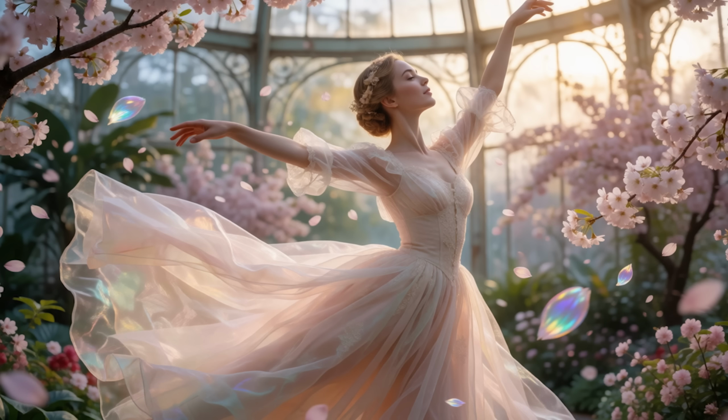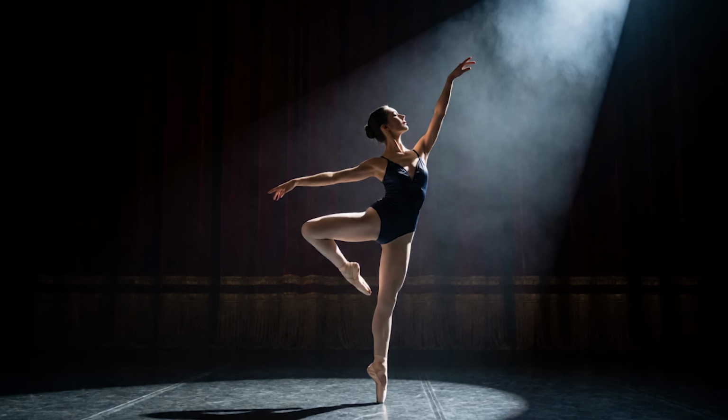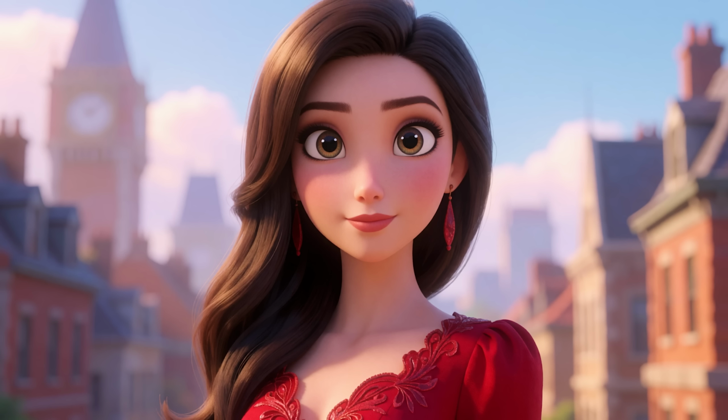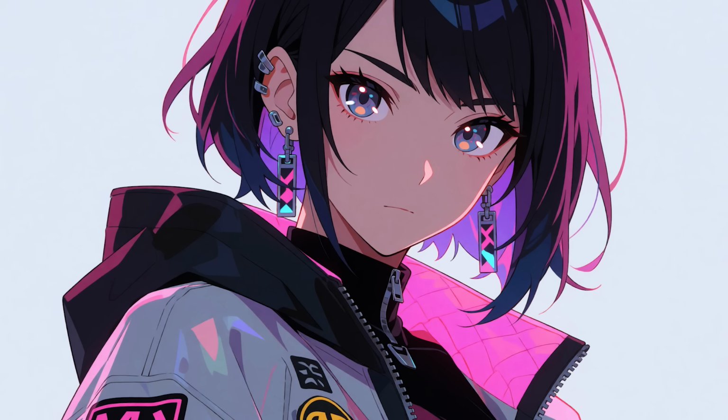To test these models at their absolute limits, we picked a ballerina as our primary subject. Continuous fluid rotation, combined with complex human limb geometry, is where video diffusion models typically suffer severe breakdowns. Let's look at the side-by-side results.